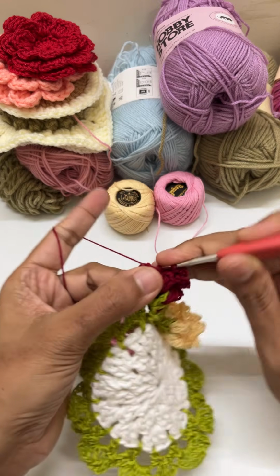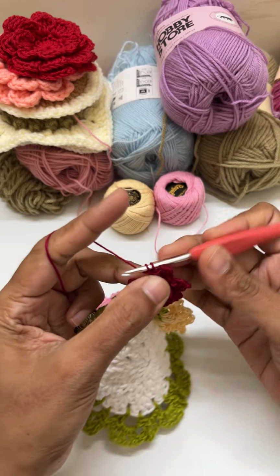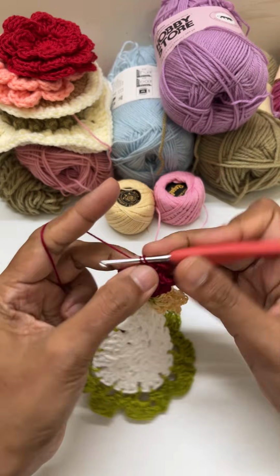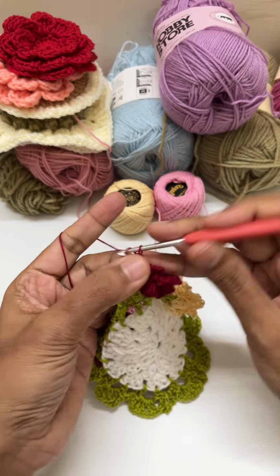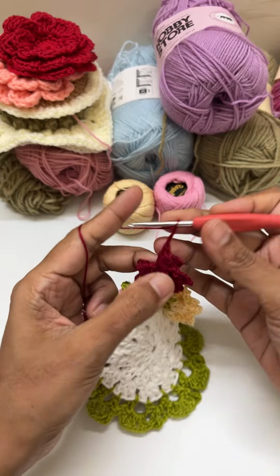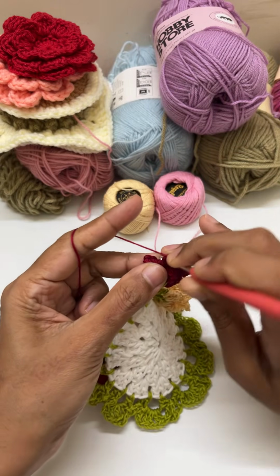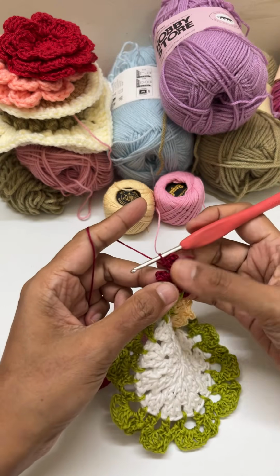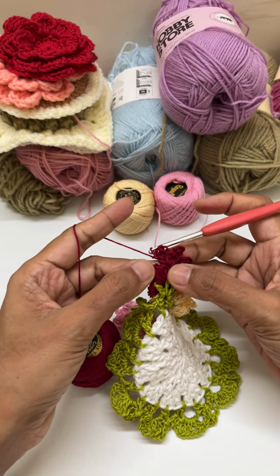Then again go for the same space and make your second petal. 1 and 2, chain 3 and slip stitch at the bottom of that double crochet. So we made our 2 petals between these 2 popcorn stitches.